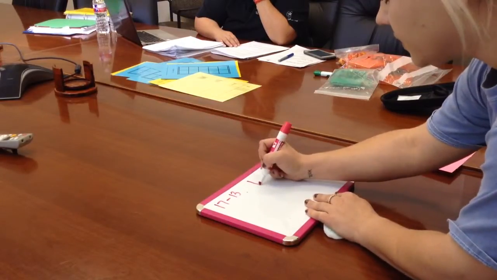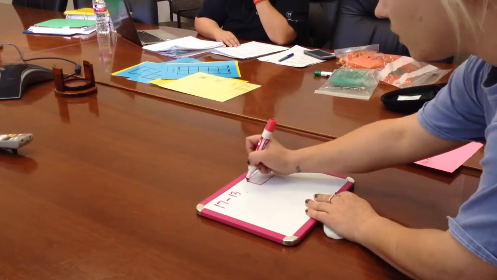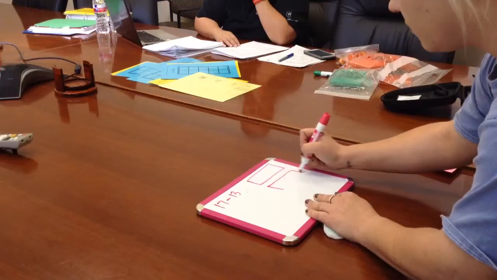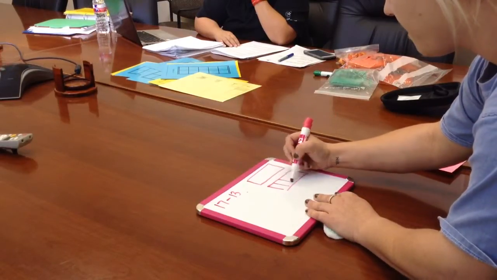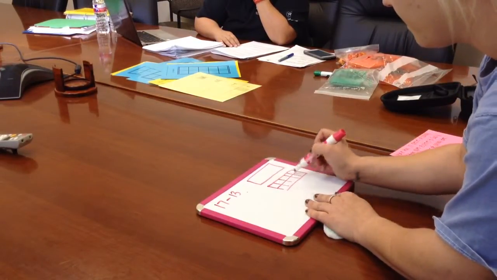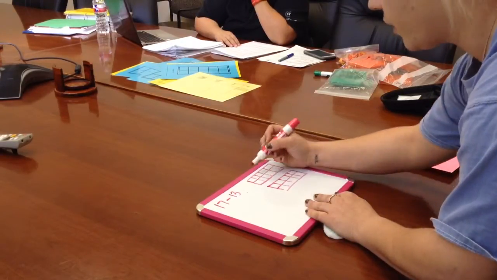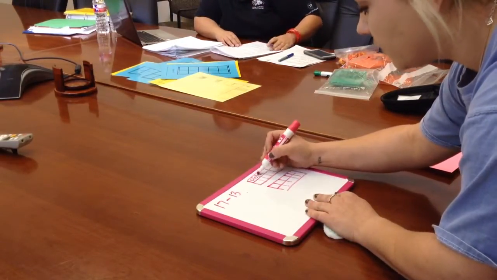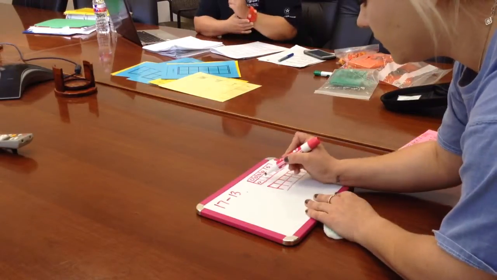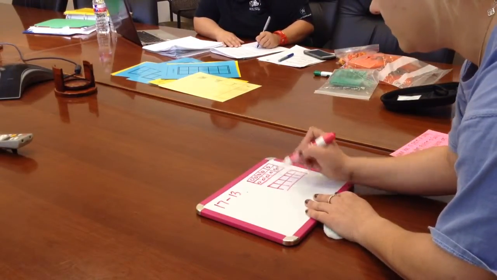We're going to represent 17 by using two 10 frames. And we're going to draw 17 circles to represent 17 pieces of candy.